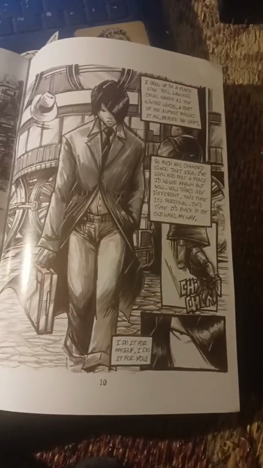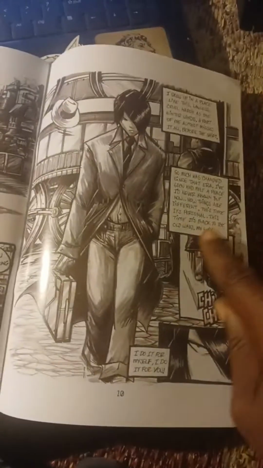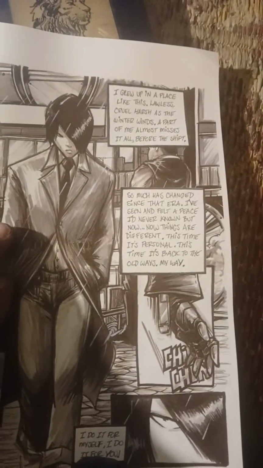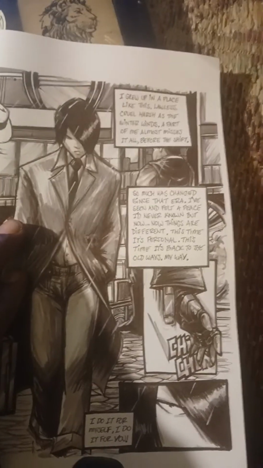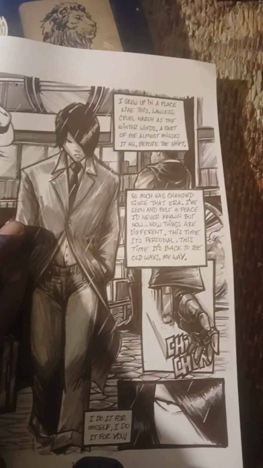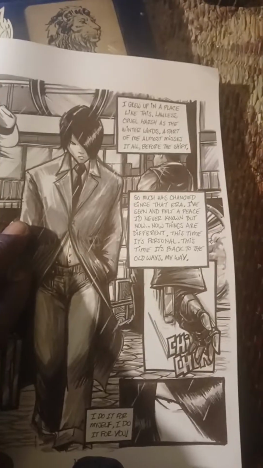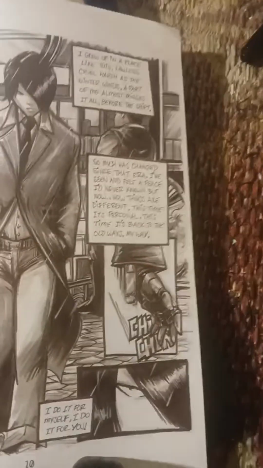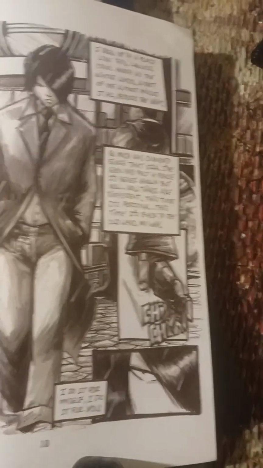So he becomes introduced into the scene, and then we see him with a little something hidden up his sleeve in a briefcase, getting off the train. And the dialogue, he says, "I grew up in a place like this, lawless, cruel, harsh as the winter wind. A part of me almost misses it all before the shift." Now he's going to leave clues to his origin.